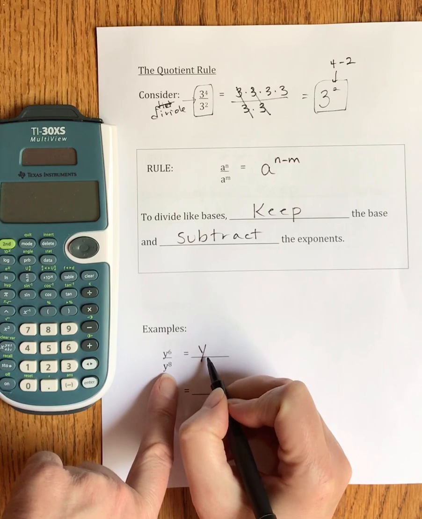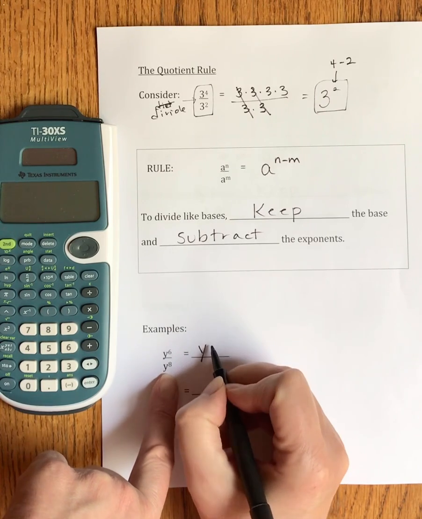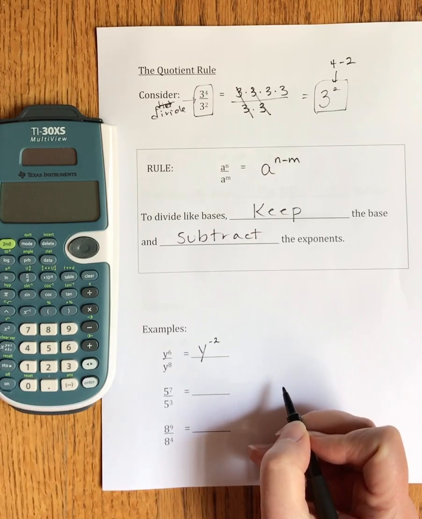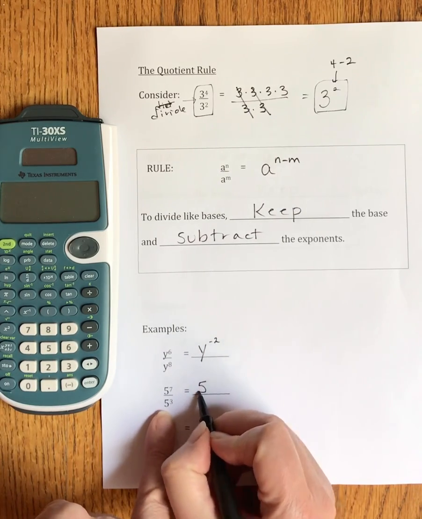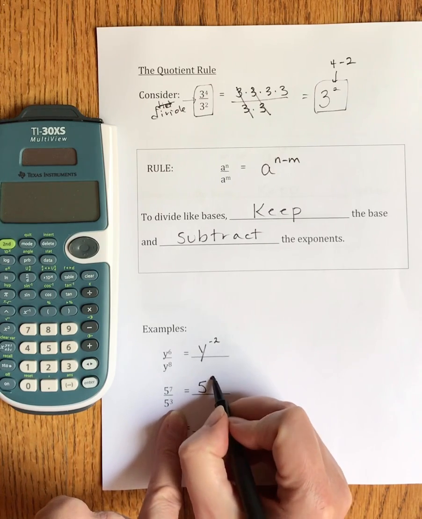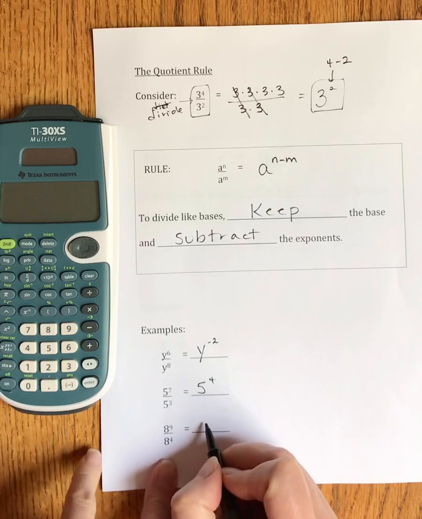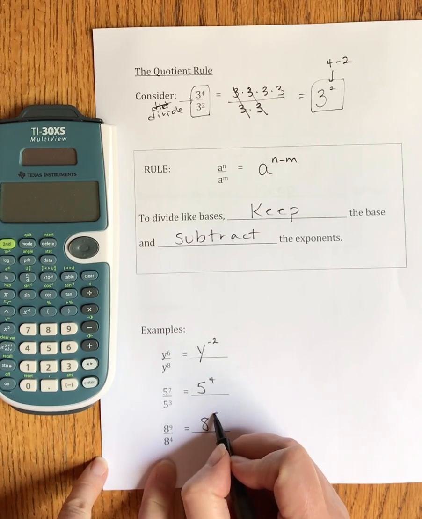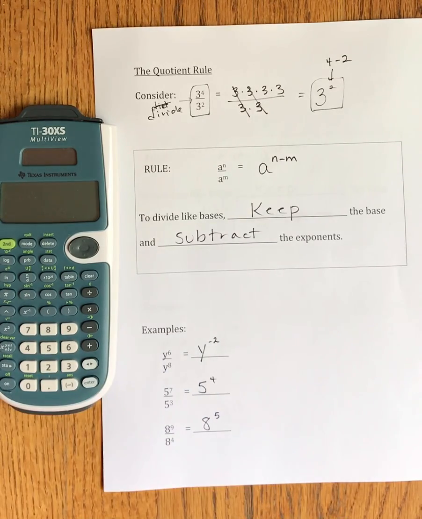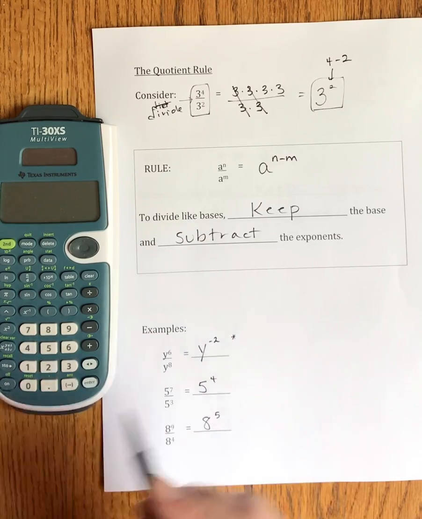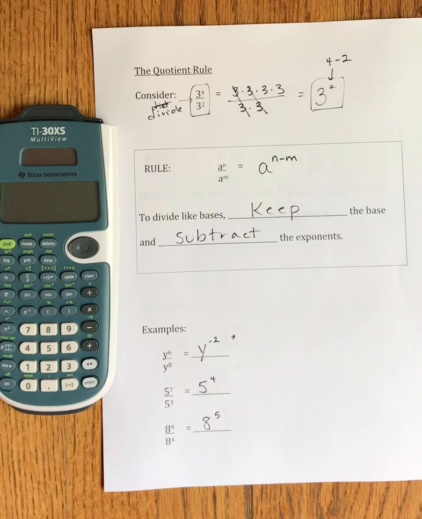Keep the base y, subtract the exponents, 6 minus 8 makes -2. Keep the base 5, subtract the exponents, 7 minus 3 makes 4. And keep the base 8, subtract the exponents, makes 8 to the 5th. That negative exponent's going to look a little strange for now. By the time we're done with chapter 5, we'll know what that means.